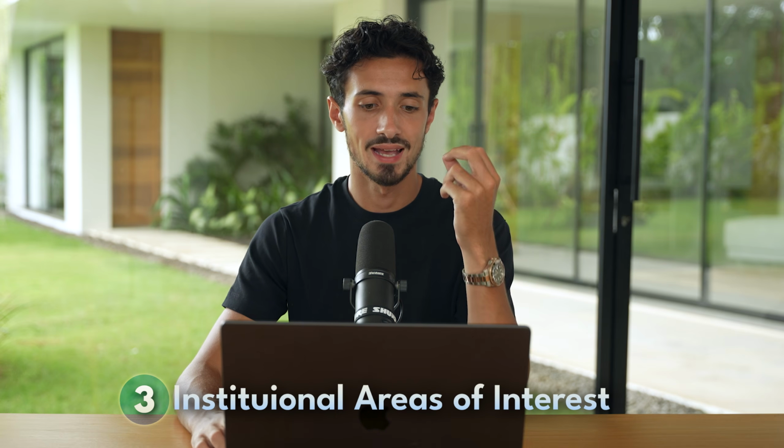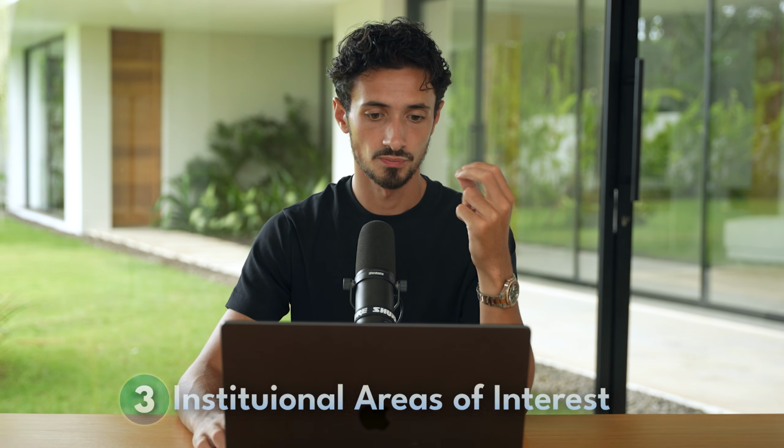Step three is institutional areas of interest. The way we do that is finding old fair value gaps and old order blocks. So let's go and take a look at what that looks like.